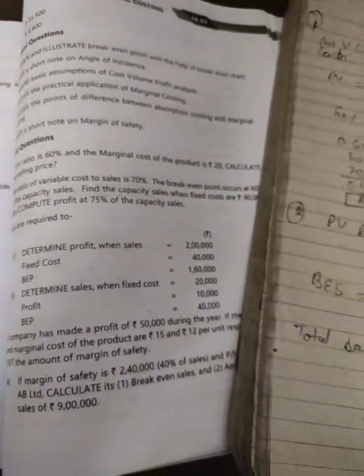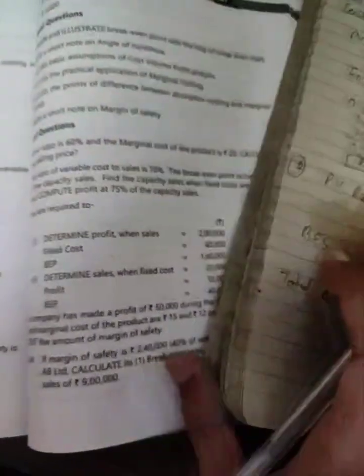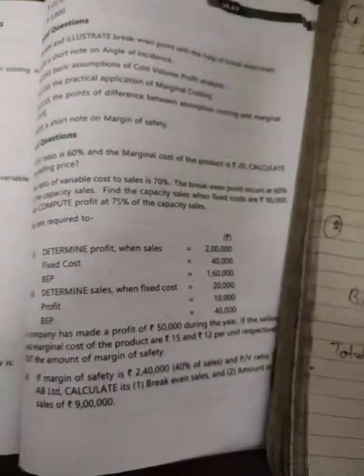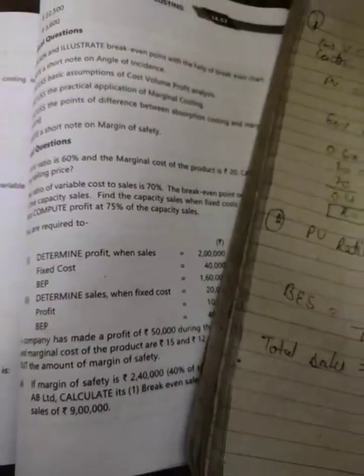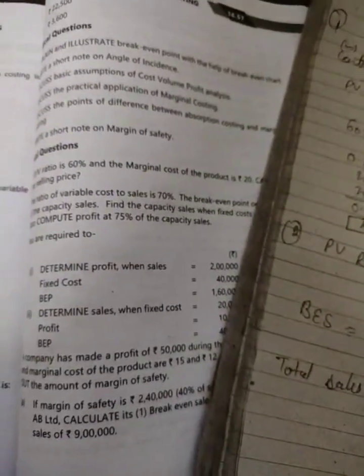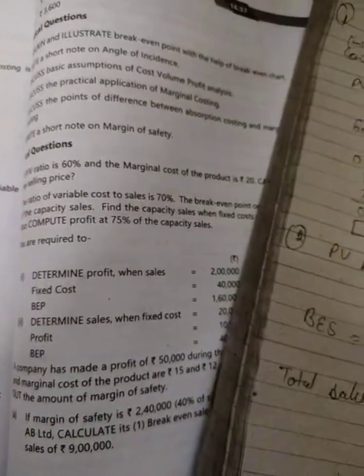Now we can look at it this way: whatever is our sales, 50% of that is the contribution. From that amount of contribution, we will be covering our fixed cost, and the excess amount is our profit, right? We know this.